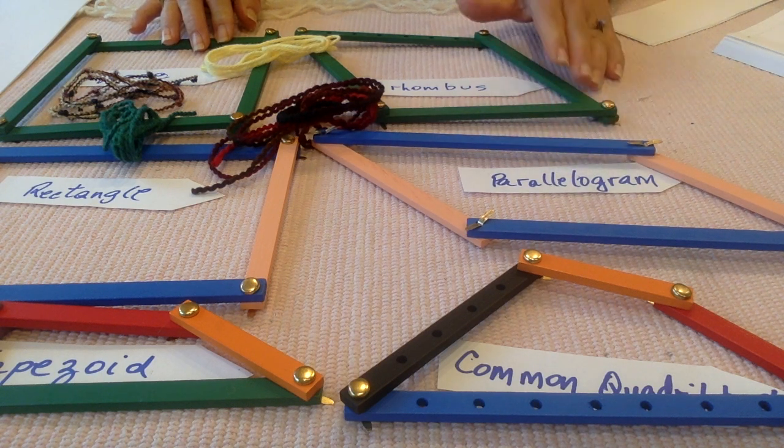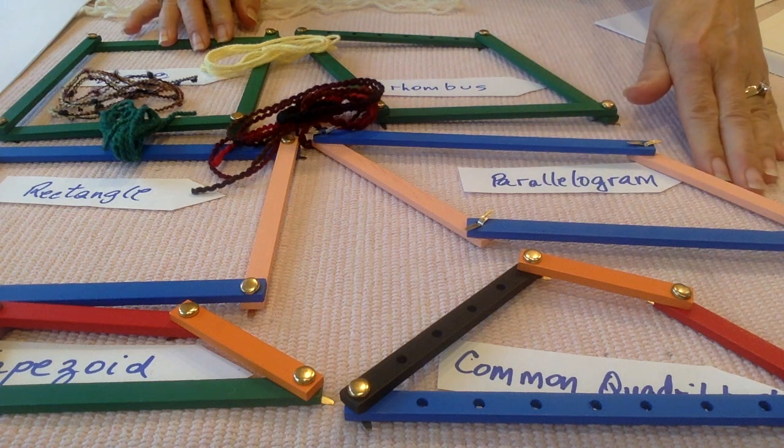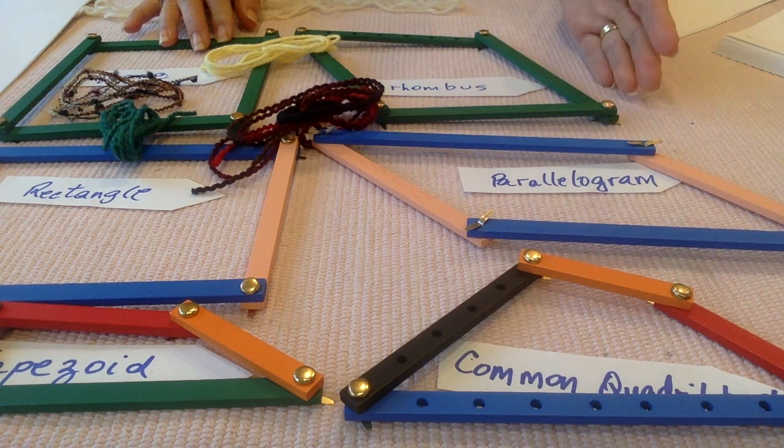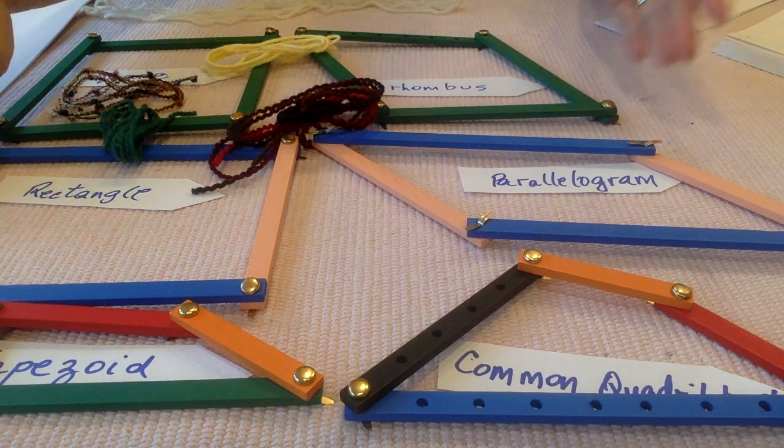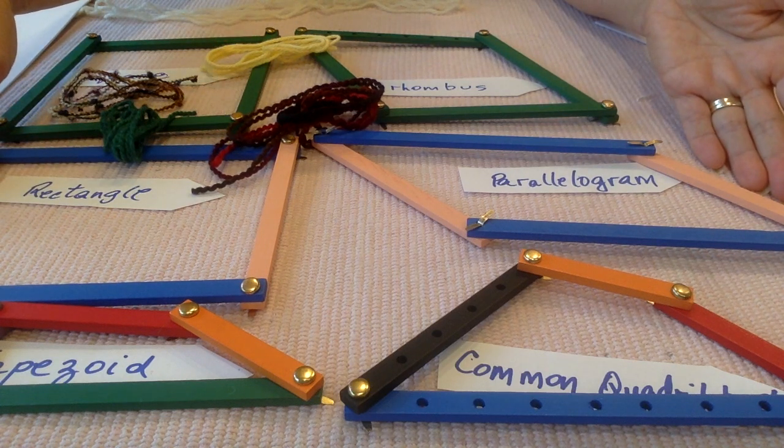So the rhombus is also a special type of parallelogram where all the sides are equal. The rectangle is also a special kind of parallelogram where all the angles are right angles.